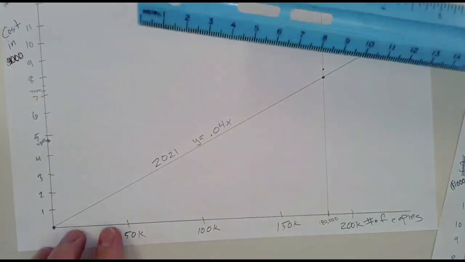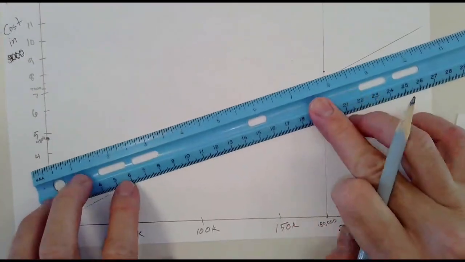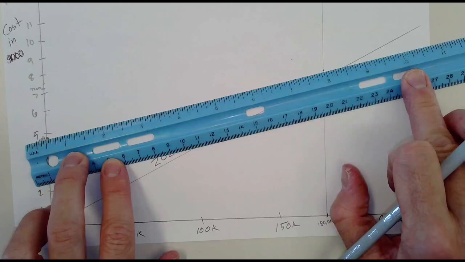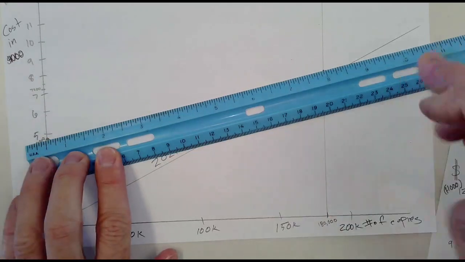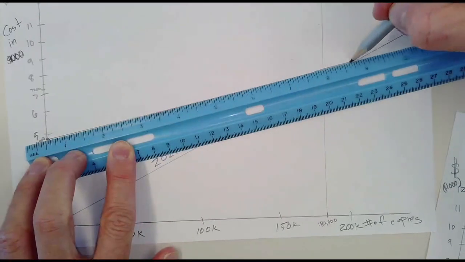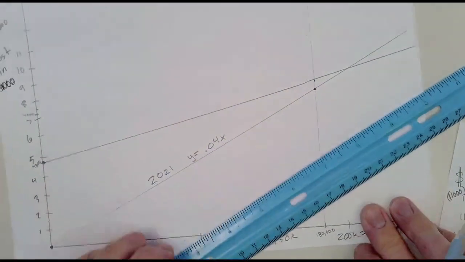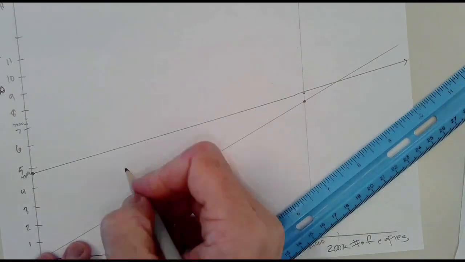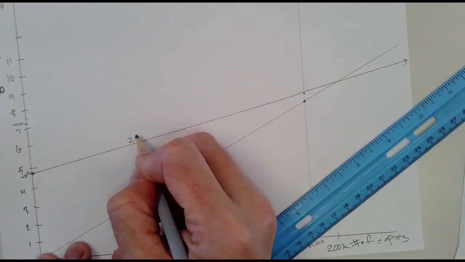So here are our 2 points that will represent our 2022 line. Okay, comparing 2021 to 2022. Okay, and it has a little hiccup in there. Sorry about that. You get the point. But here's 2022.